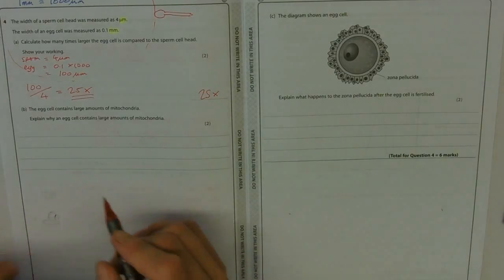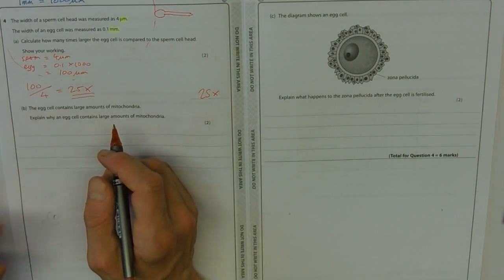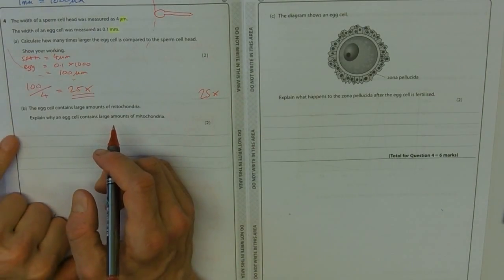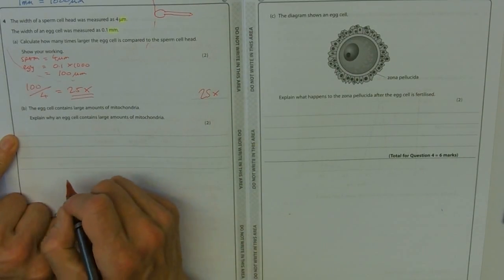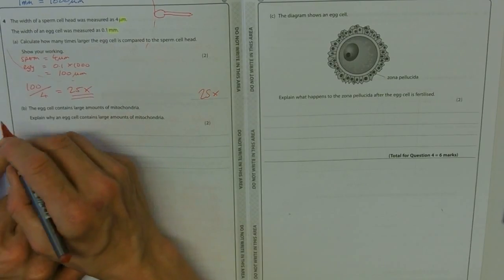The egg cell contains large amounts of mitochondria. Why? Well, we can explain to start with what mitochondria do and then give a reason. So the first mark is saying what mitochondria do, and the second mark is giving an example reason.